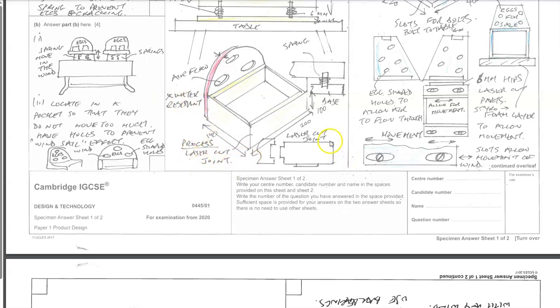Processing, I've put laser cut joint, and there's a quick sketch of one. And then there's a quick sketch of the base with the spring and the pin. Okay, good. And then there's a quick 3D view of the item with a bit of rendering.